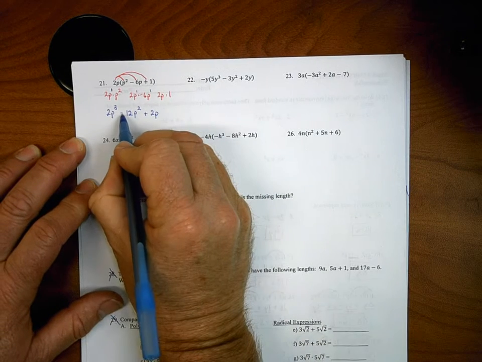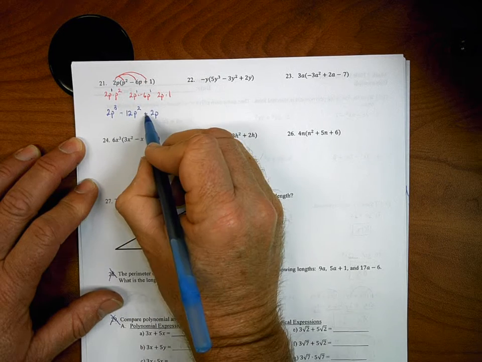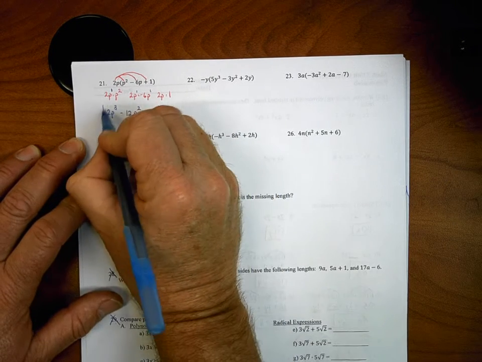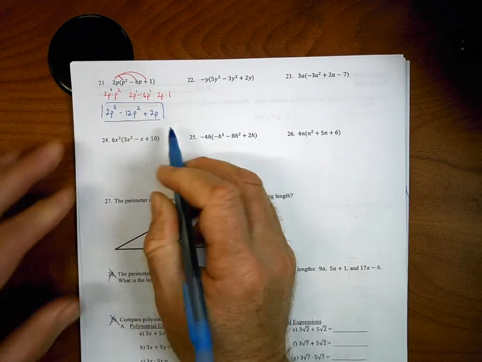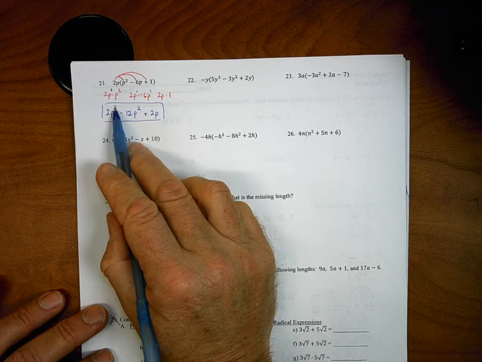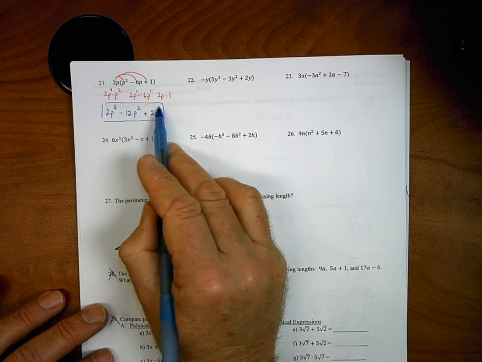Okay, now, you cannot subtract 12p squared from 2p to the third. You cannot add 2p to 12p to the second. So this would be my simplified expression. Notice that the exponents are written from highest degree down to smallest degree: 3, 2, and that would be a 1.